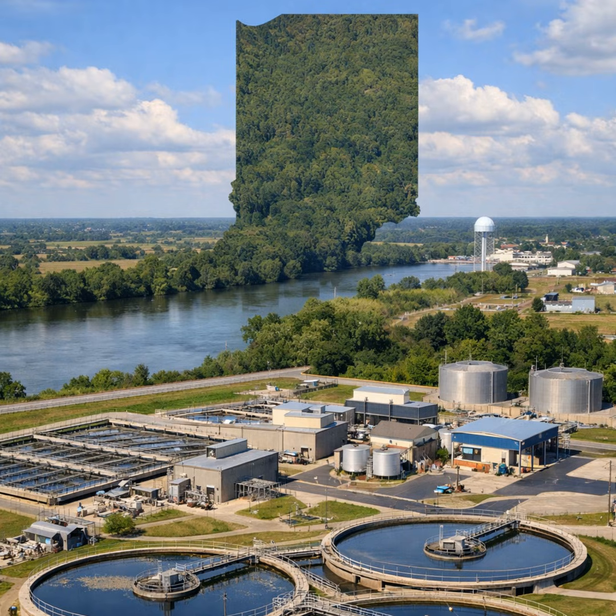Receiving water: a stream, river, lake, ocean, or other surface or groundwaters into which treated or untreated wastewater is discharged.